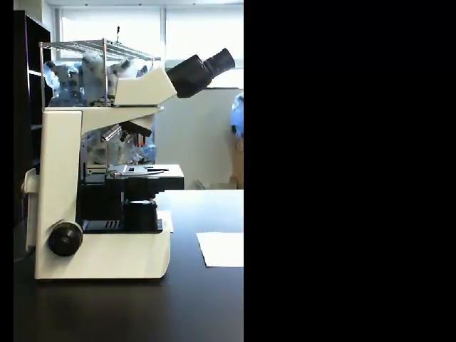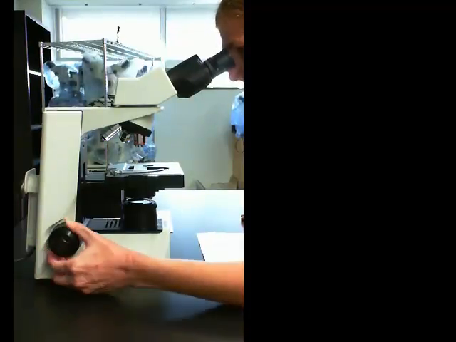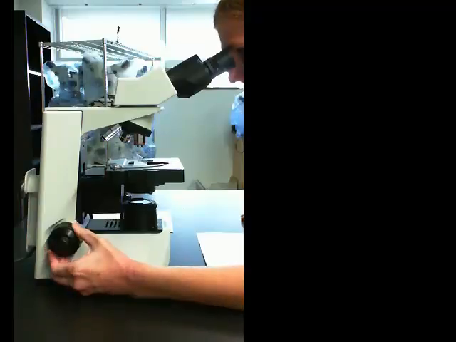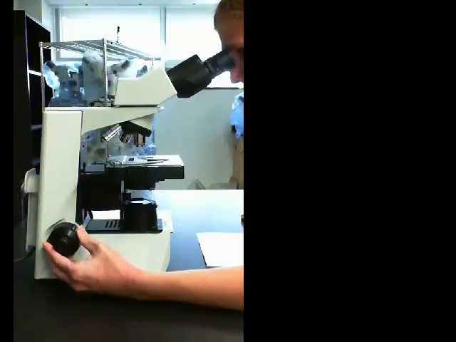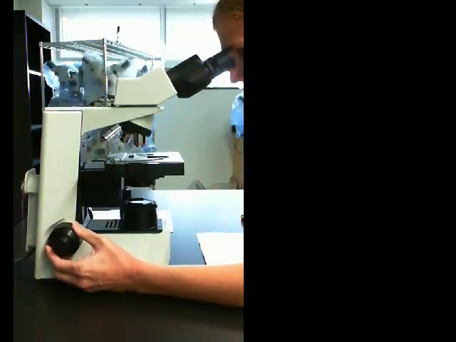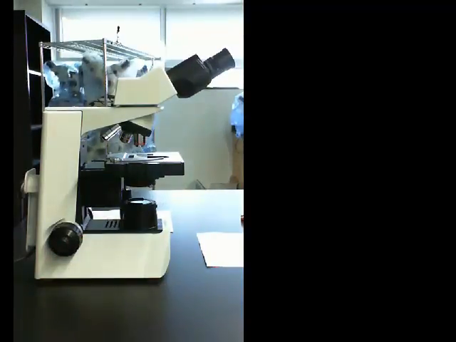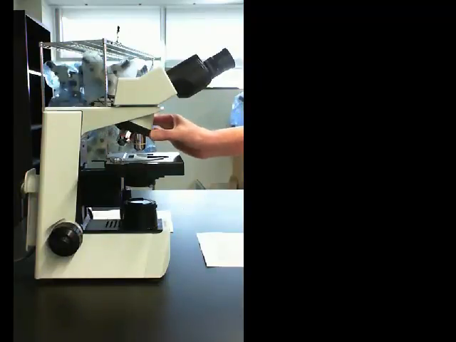I'm going to begin focusing with this lowest or scanning power objective lens in position and change to the higher power lens when necessary. I'm going to start by focusing with the coarse adjustment knob and then fine tune with the fine adjustment knob to perfect my focus. I'm slowly bringing the stage up as I focus, and my image will pop into view and into focus. And then I can adjust with the fine adjustment knob. Okay. We can then move to higher power objectives, which should remain in focus as we slide from one objective to the next.